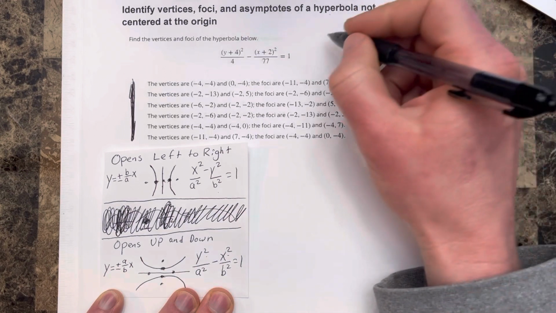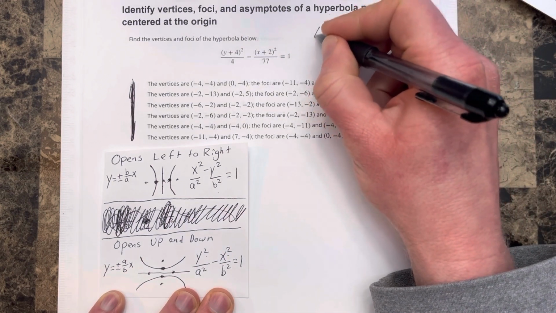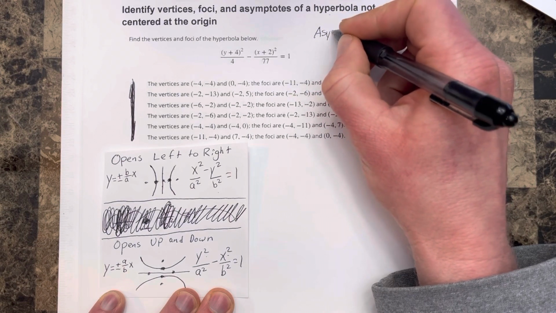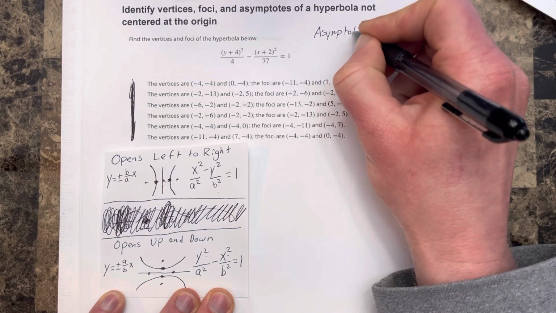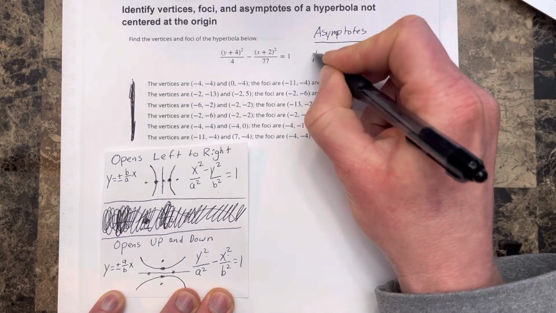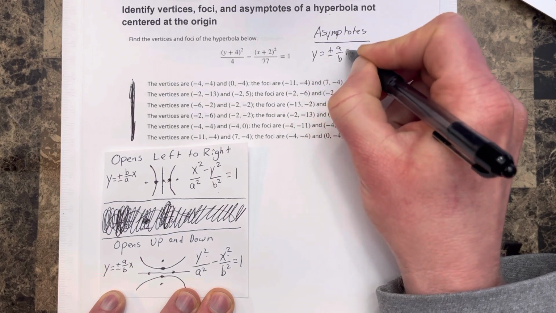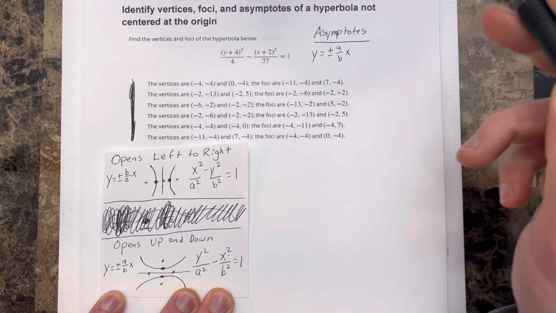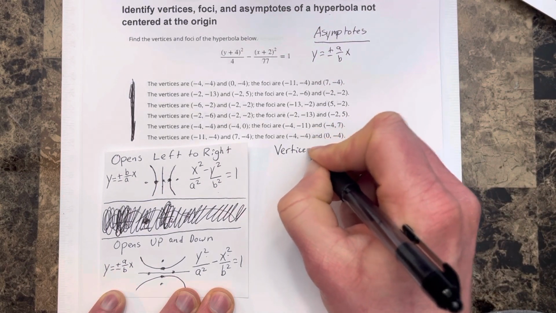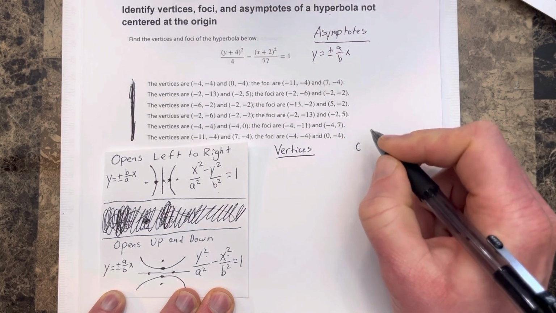Now I'm going to write down some information that we can use for later. We know the asymptotes are going to be y equals plus and minus a over b, x. We know the vertices then, and the co-vertices, not sure if they're going to ask us.